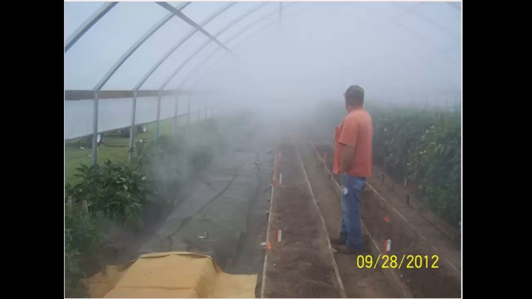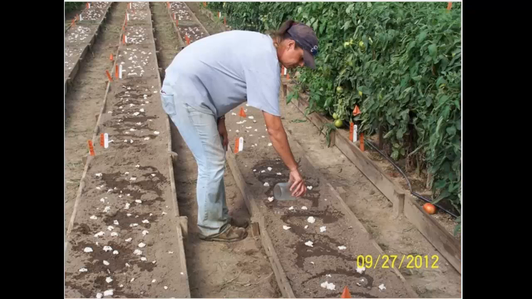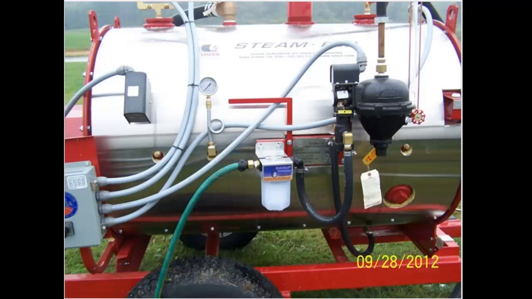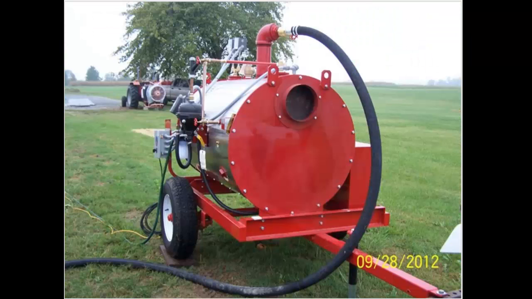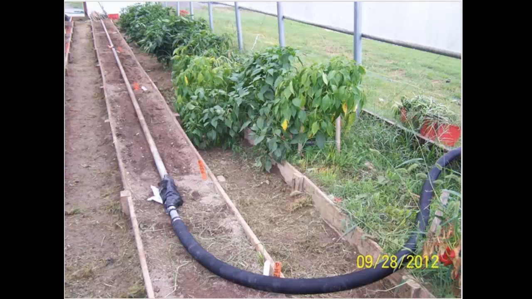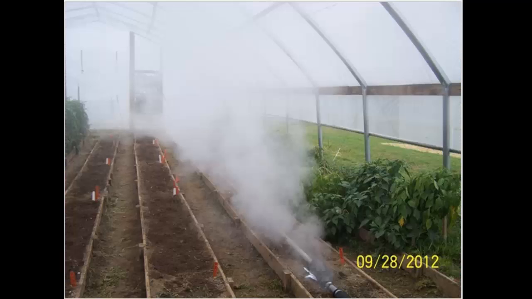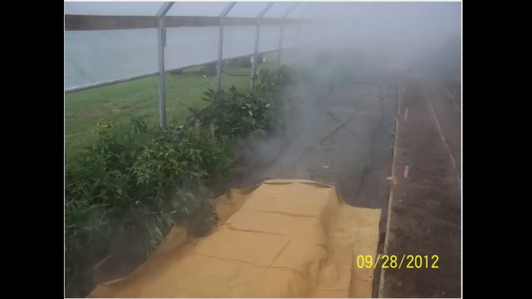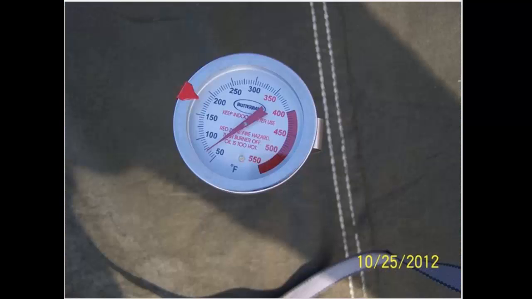Lastly, I want to talk about steam, and we're about out of time, so I'm just going to go over this part very, very quickly. But steam can be used. It was widely used. Here's a project that we did at the station. There's our steam generator, and we basically came in and inoculated beds with disease, came back and steamed those beds, planted crop into them, and looked at the impact that steaming has.